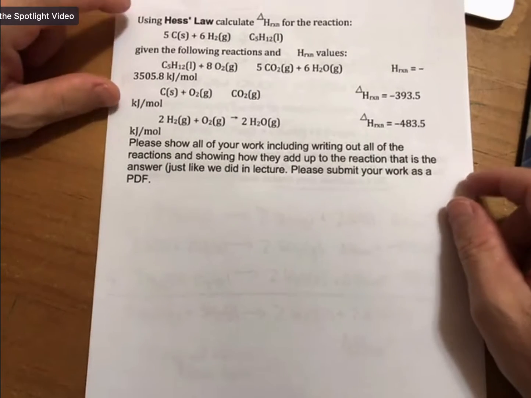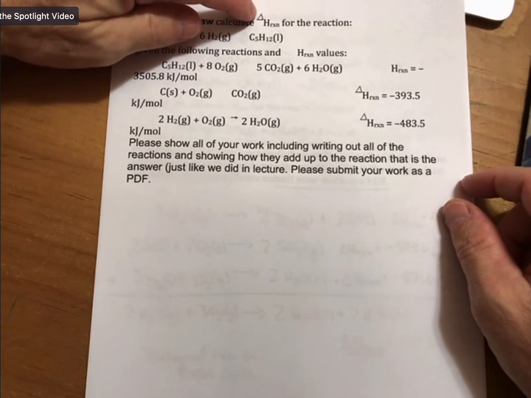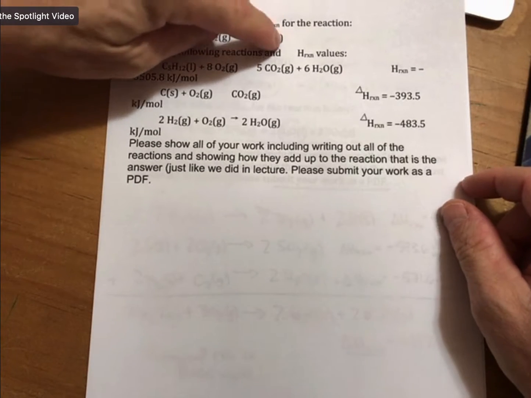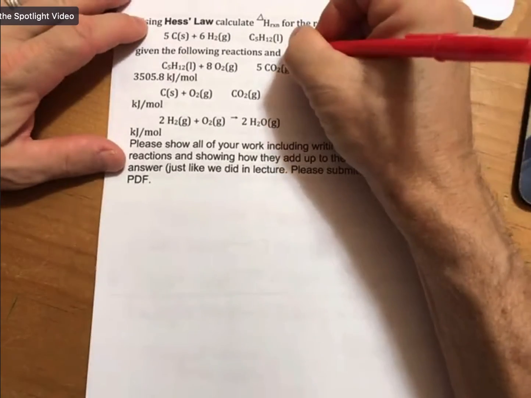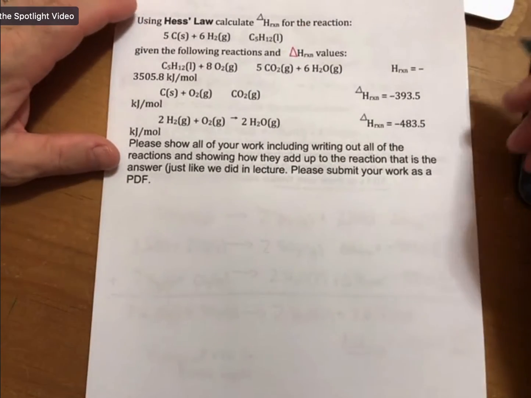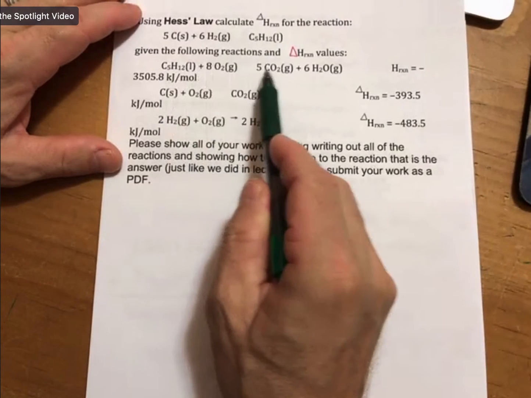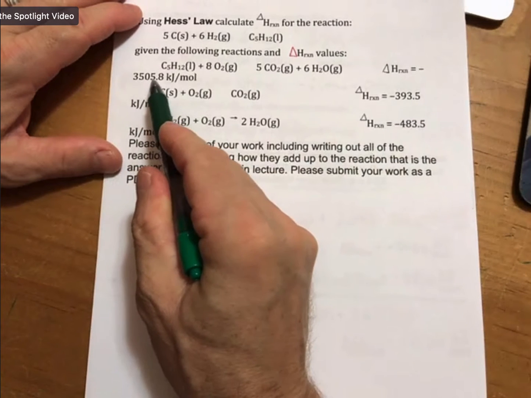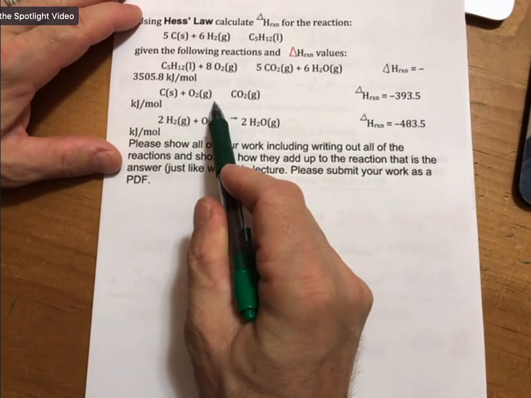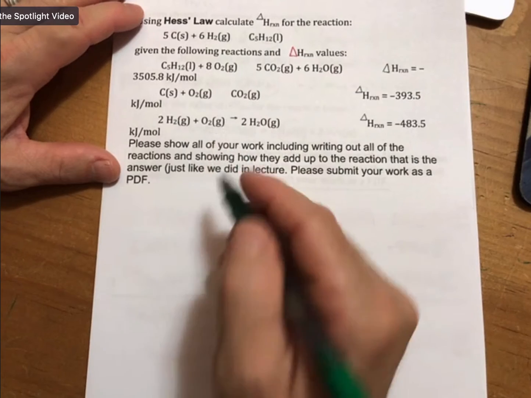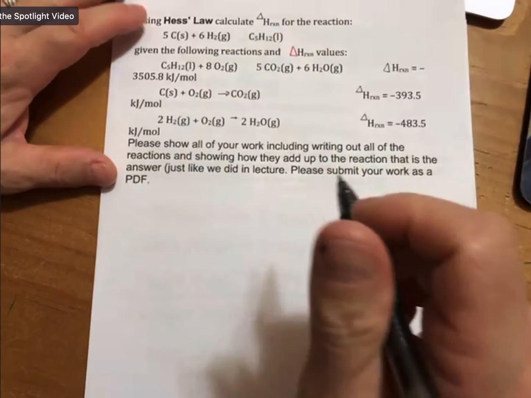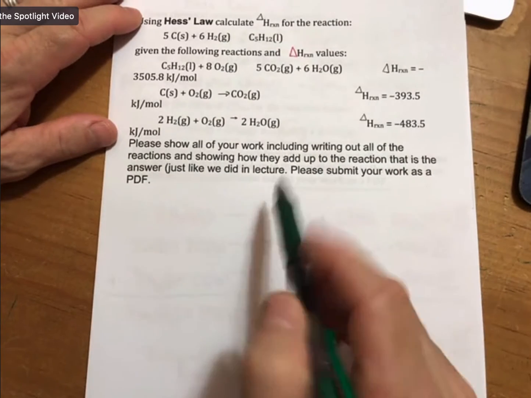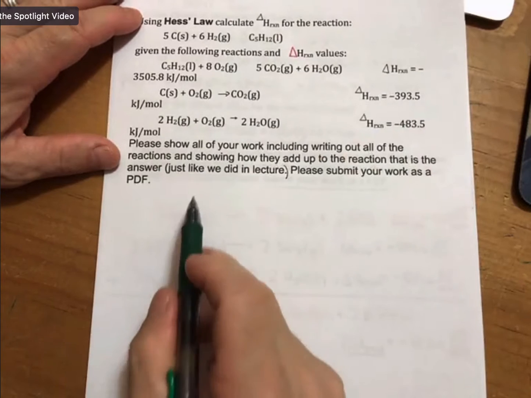And this one actually says, using Hess's law, calculate delta H reaction for the reaction given here, given the following reactions and delta H reaction values. It says this reaction here has delta H reaction equals minus 3505.8. We have another and a third reaction, and it didn't quite format as well. It looked a little prettier on the page. And that says, please show all of your work, including, well, this is the same as before. It's even missing the closed parenthesis.